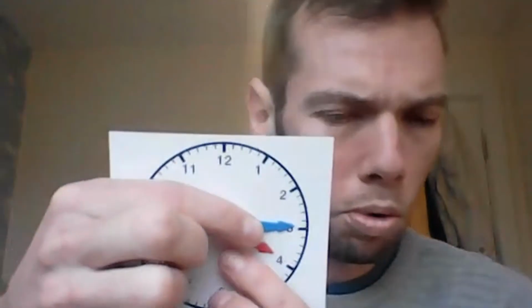And my minute hand is going to move a quarter of the way round the clock. 1 quarter, 2 quarters, 3 quarters, 4 quarters, or 1 whole hour. So if it's moved 1 quarter and it's moved through 3 numbers, let's just do that again. 1, 2, 3. We say it's 3:15.